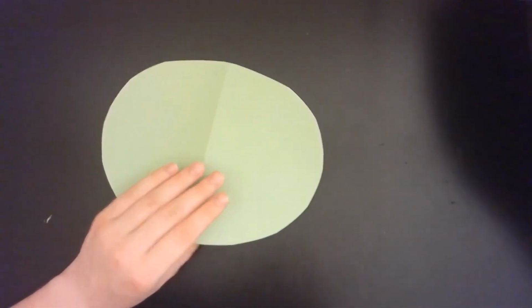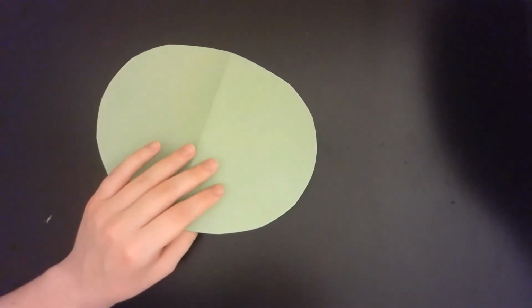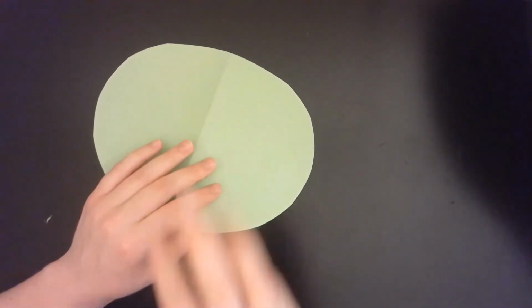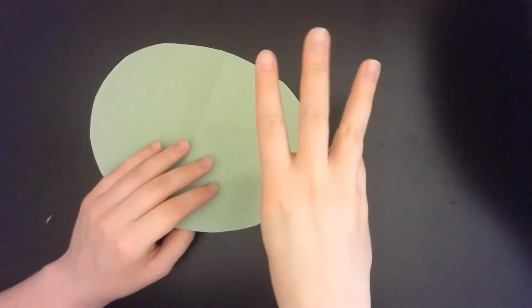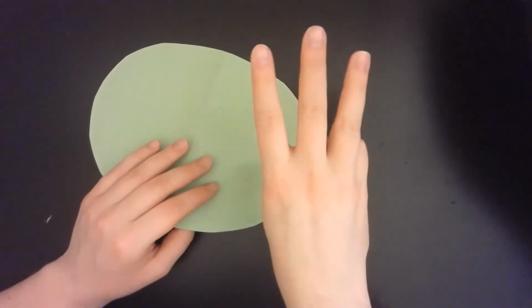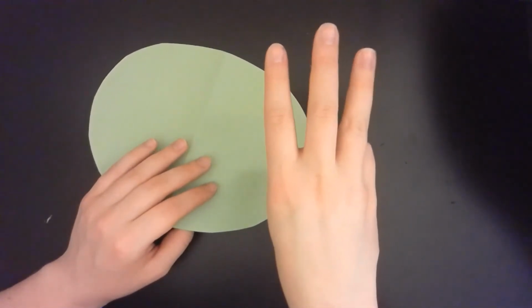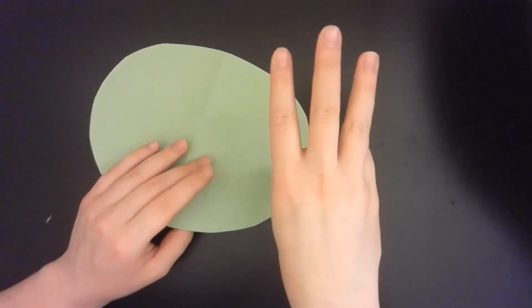If I took 3 counters away, how many am I going to have left? I had 3 counters, and if I take 3 counters away from 3, how many am I going to have left? Think about it.